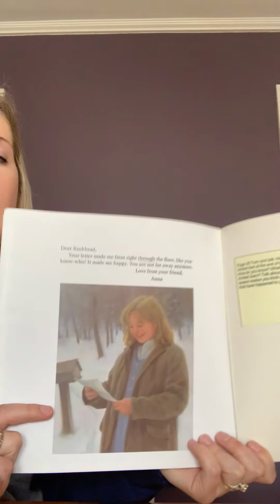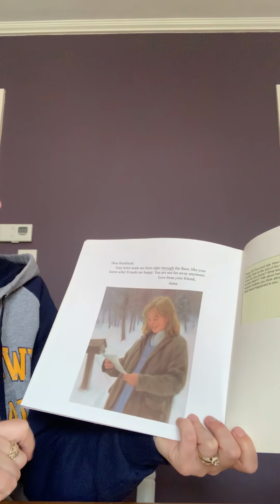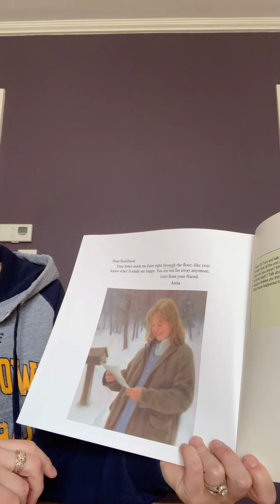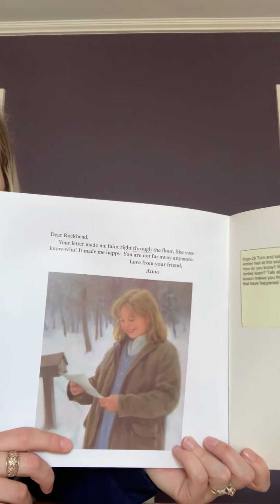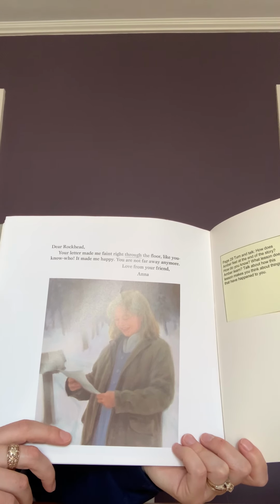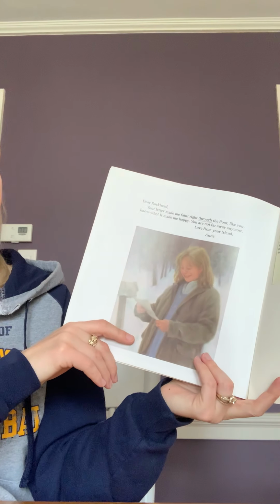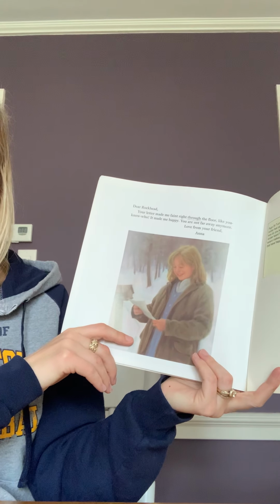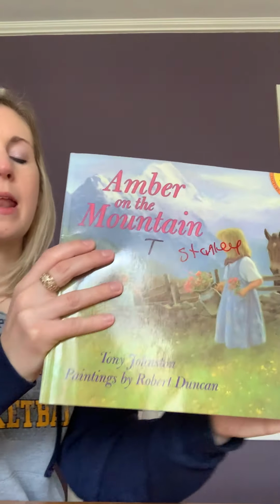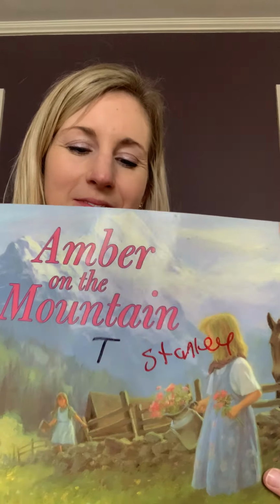So I want you to tell me how you think Amber is feeling at the end of the story. How do you know she's feeling this way? What lesson does she learn? And how can you apply that lesson of continuing to work hard to your own life?